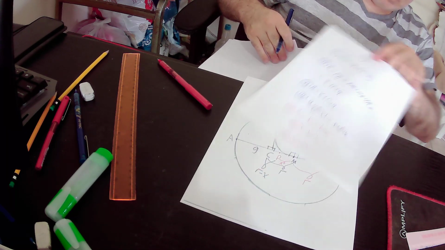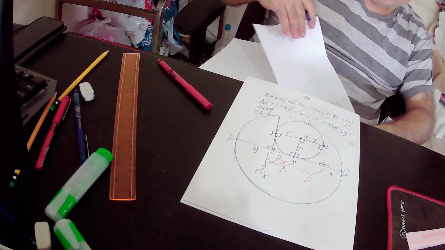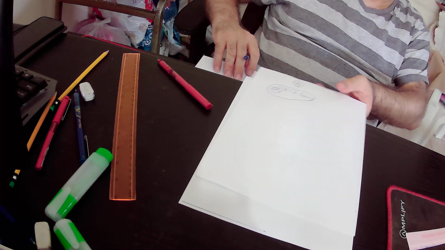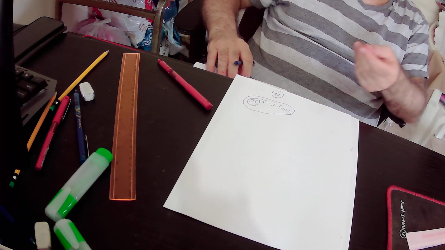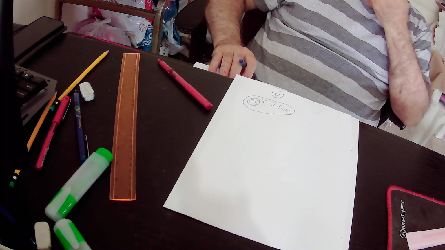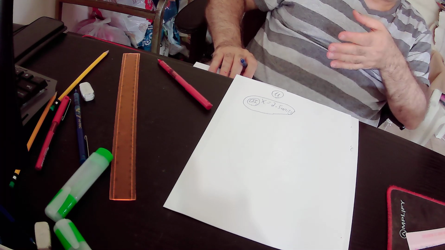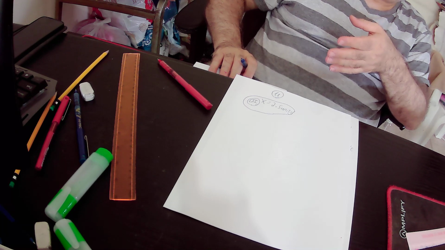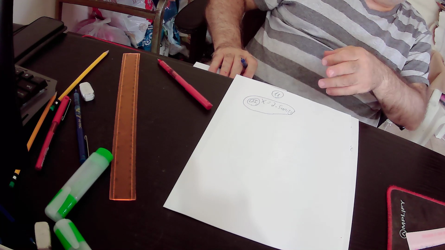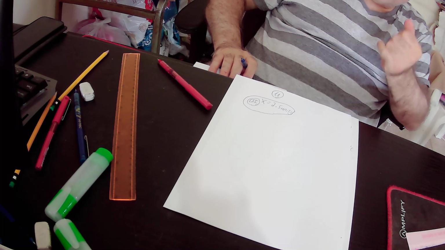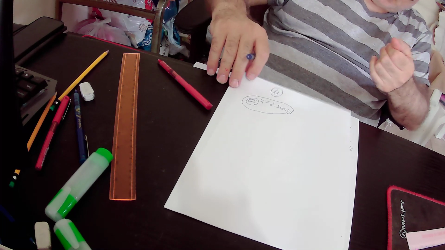So we actually found out the value of x. x equals 2.5 units. So we can substitute x in equation number 1 by 2.5 because x equals 2.5 units.